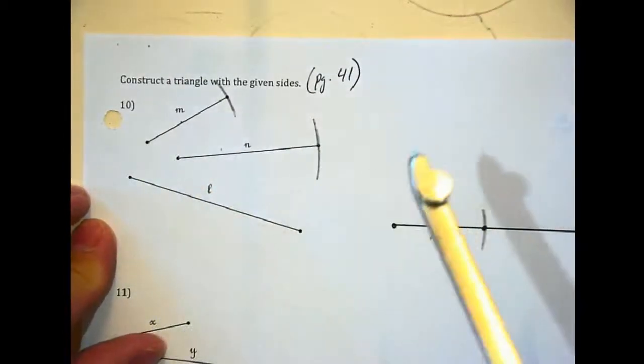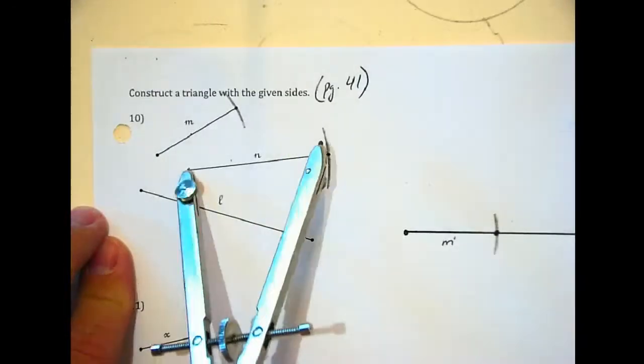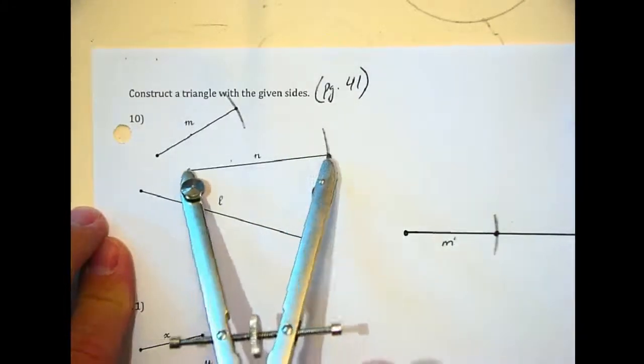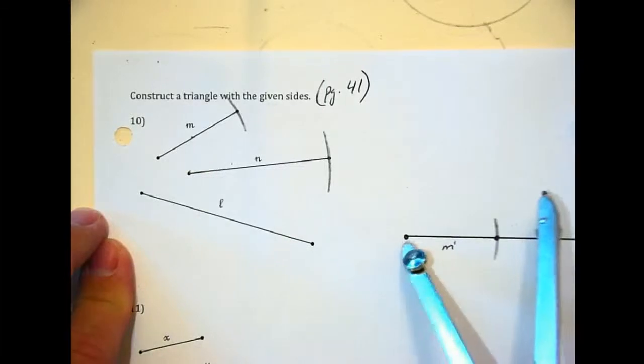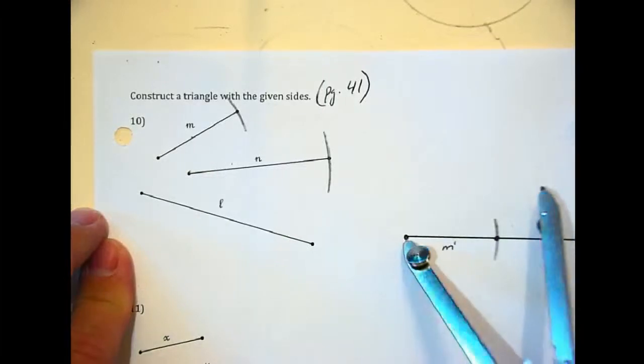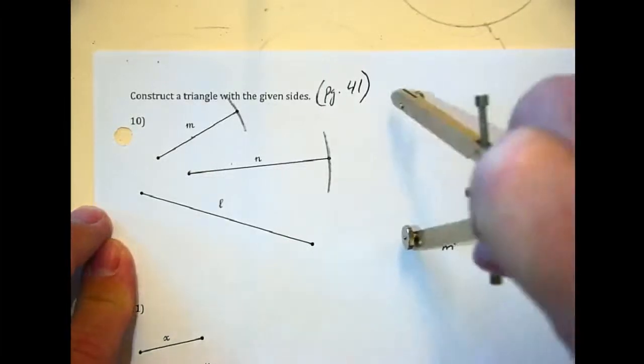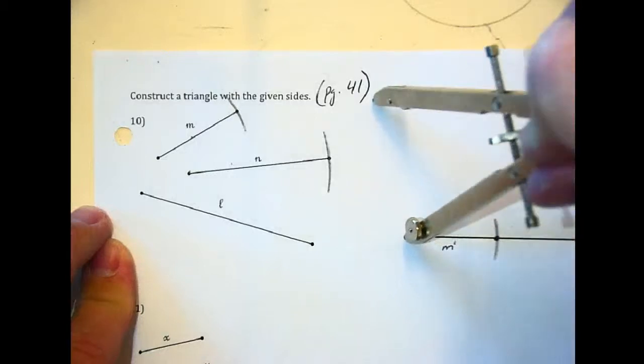All right, and I'm going to take that same point that I had over here and that length N, and I'm going to put it on a point. Doesn't matter which one. I'm going to pick this point, and somewhere up here I'm going to draw an arc.